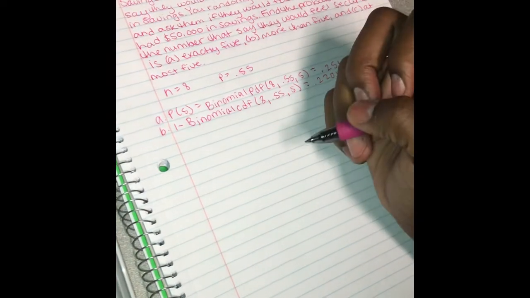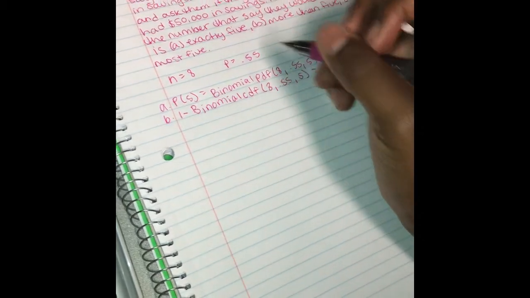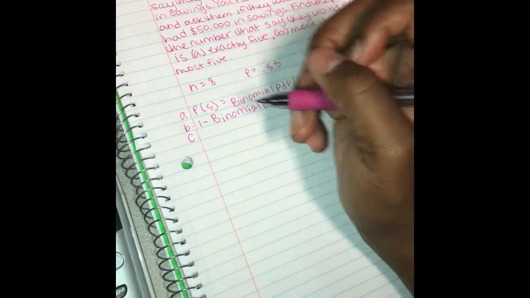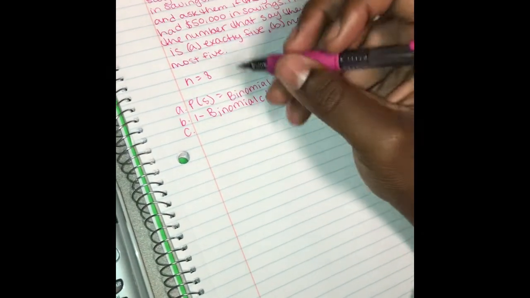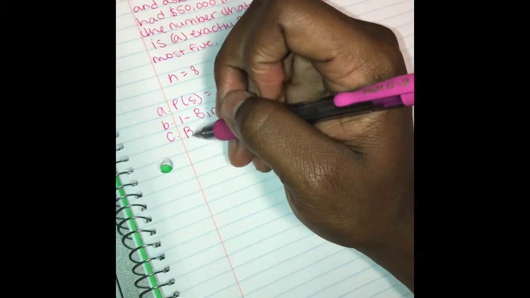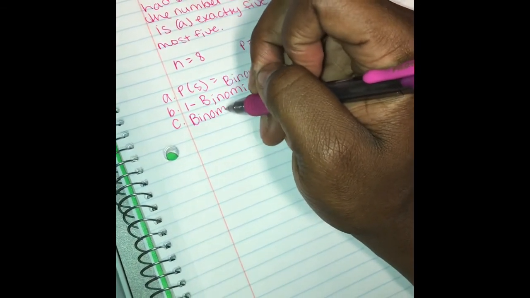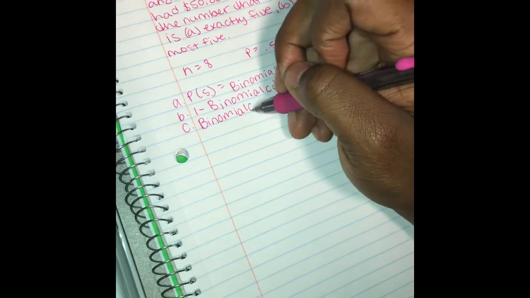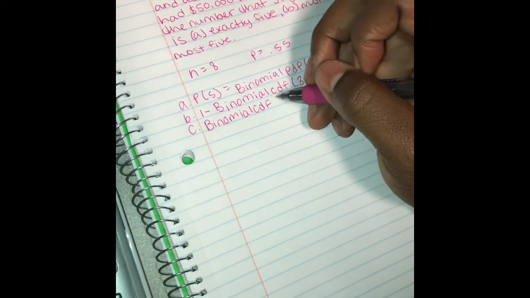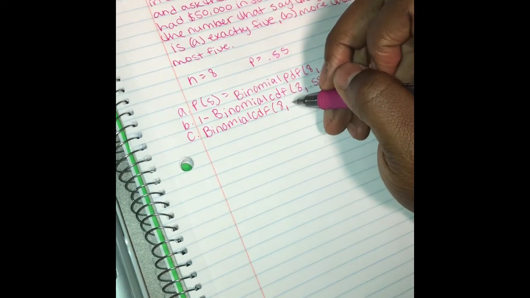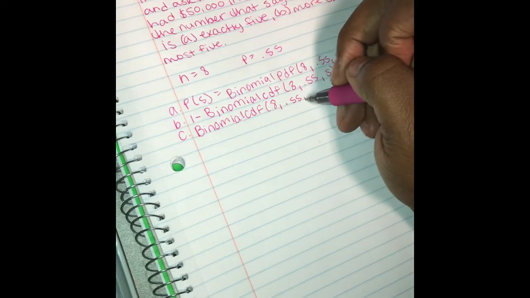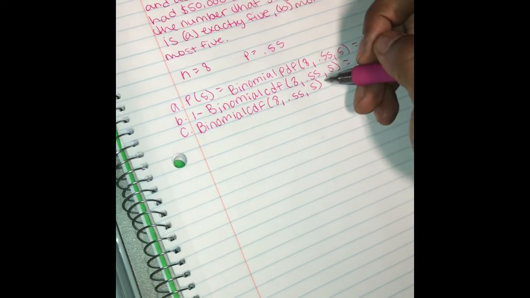Okay, and the final section of this sample problem is section C. You would set this up using binomial CDF. And then put parentheses 8, 0.55 and 5 again.